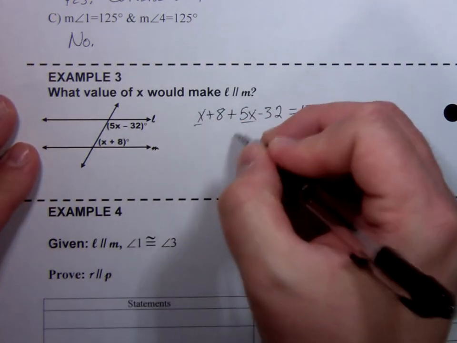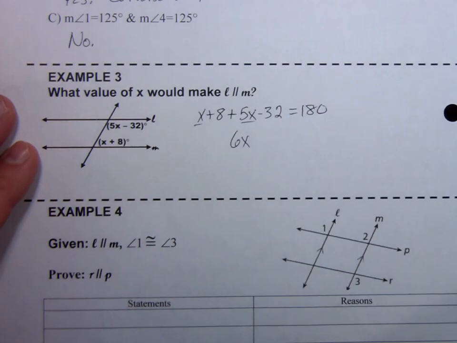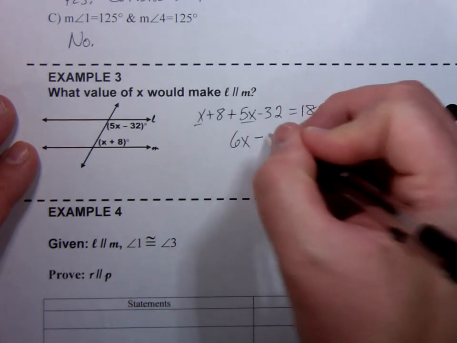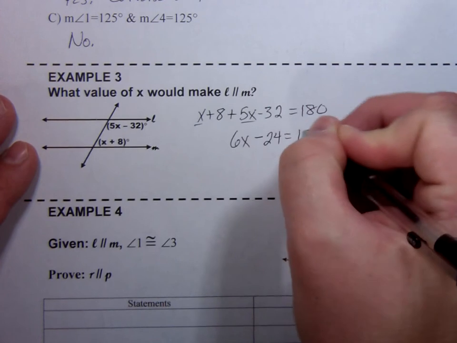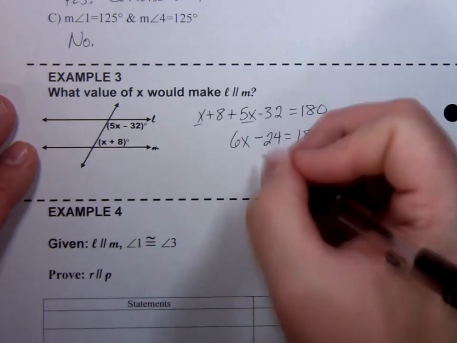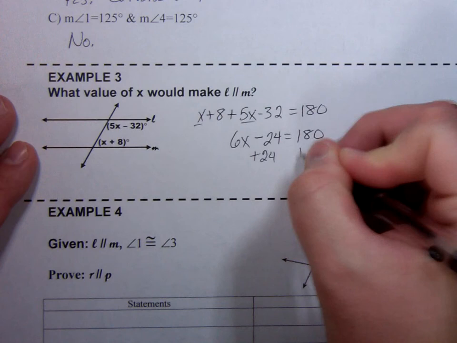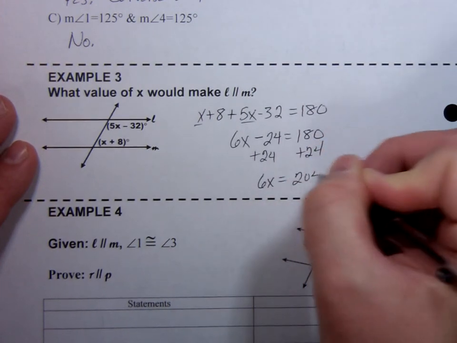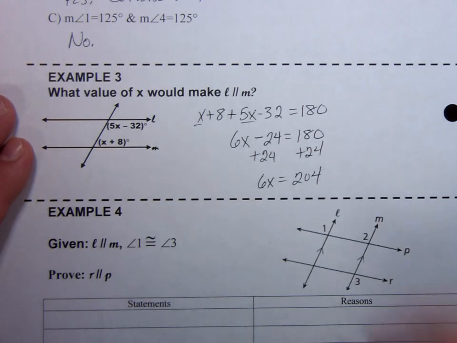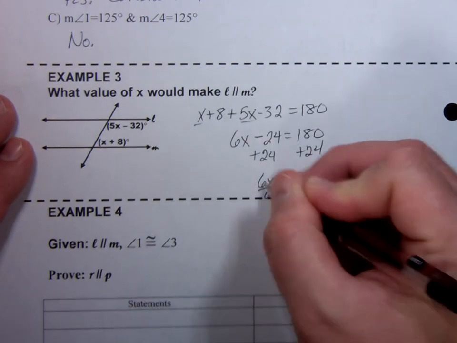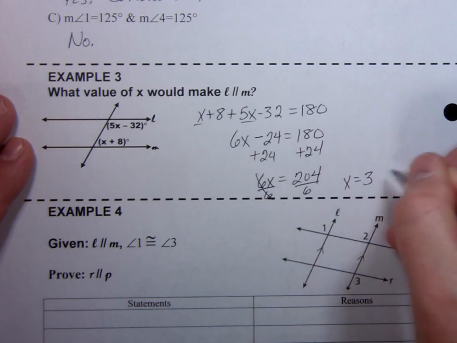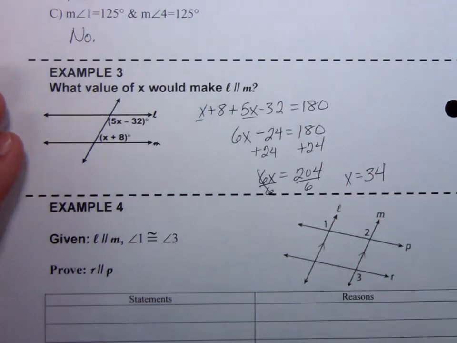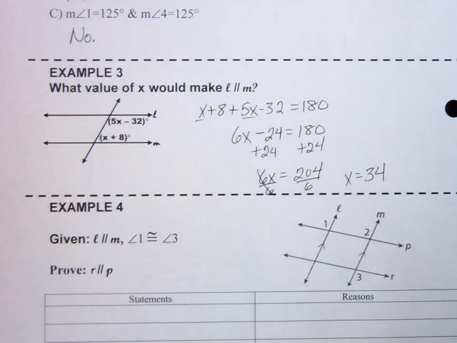I got 6x's. 8 minus 32 is a negative 24. I'm going to add 24 to both sides. And then we can divide off the 6. 34, I believe. Alright, so if x is 34, that's going to make those lines parallel to each other.